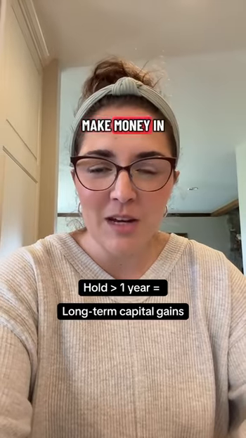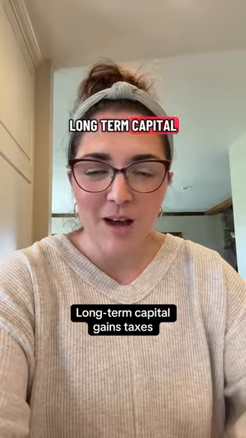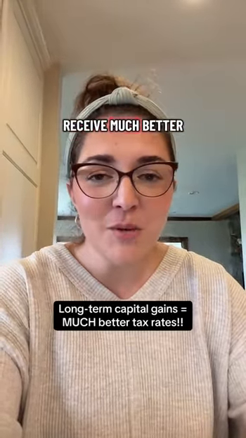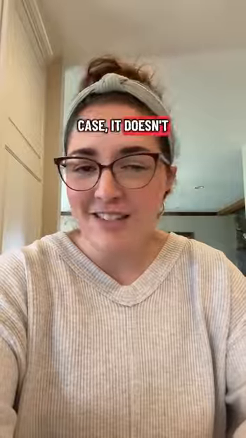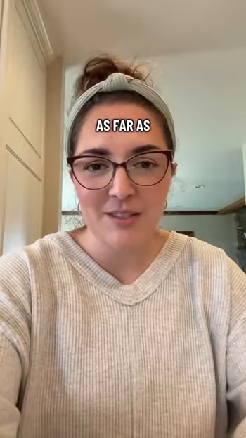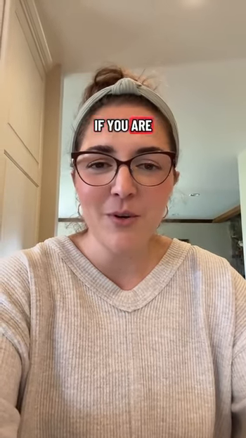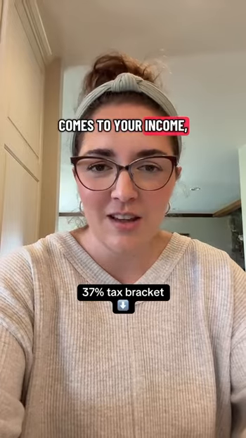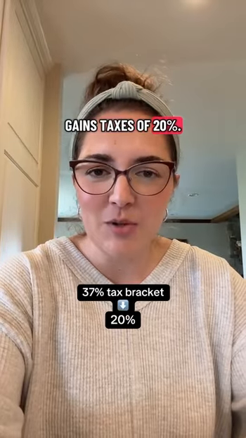So if you make money in the stock market on a stock that you have held for more than 1 year, you will pay long-term capital gains on those earnings. Long-term capital gains receive much better tax rates than short-term capital gains. And in this case, it doesn't matter what tax bracket you're in as far as your income. The current levels as of the date of this video, if you are in, let's say, the 37% tax bracket when it comes to your income, you will pay long-term capital gains taxes of 20%.